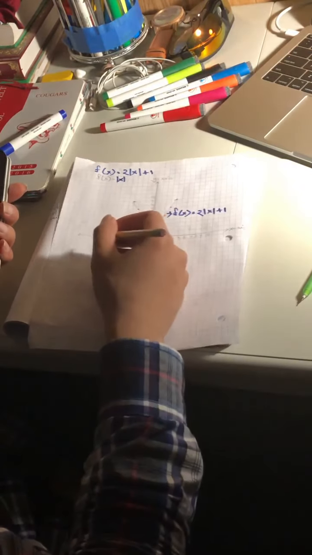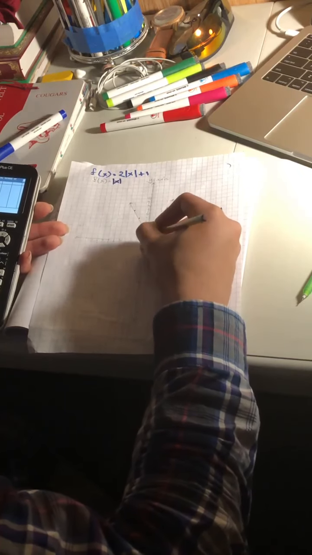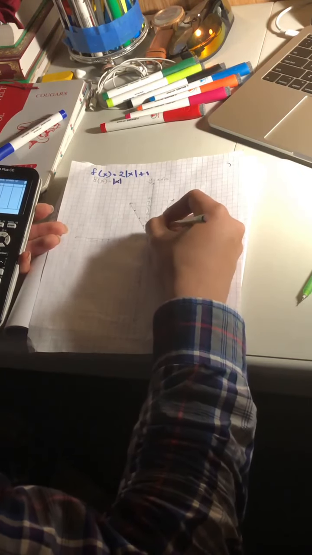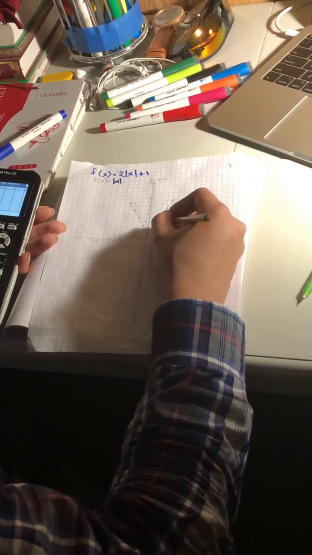Let's graph it. So for 0, we get 0. For 1 we get 1, for 2 we get 2, 1, 2, 3.